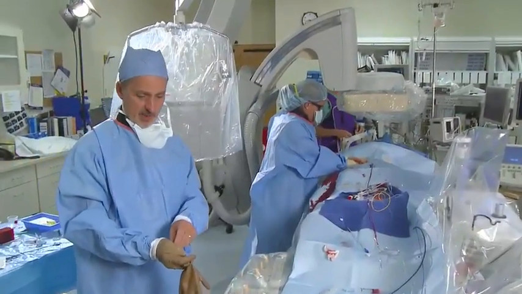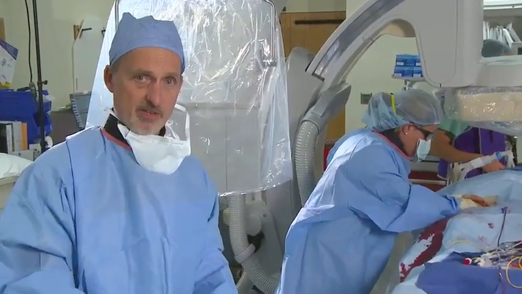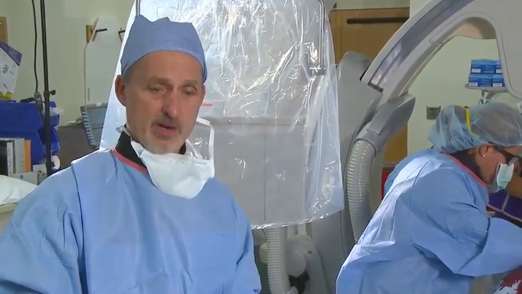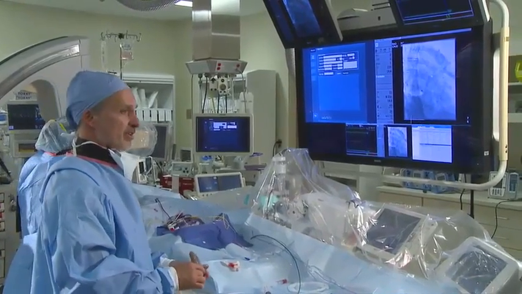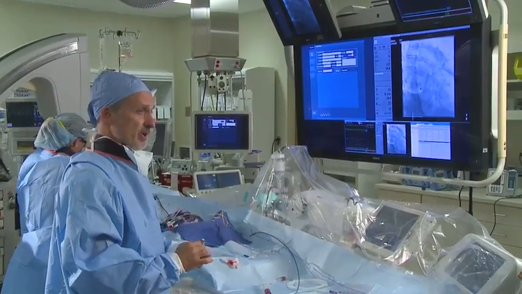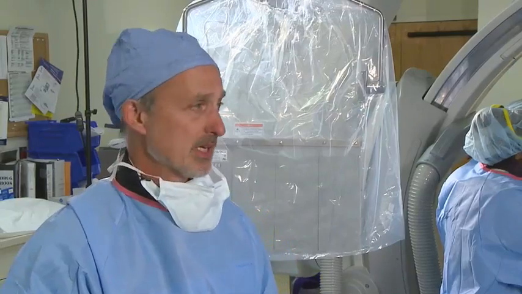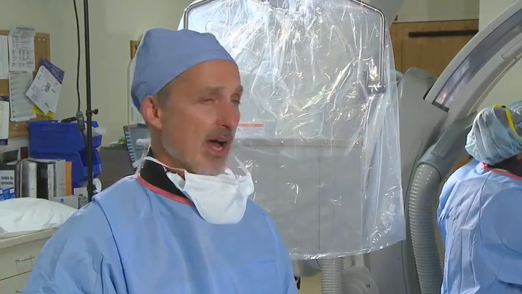So what we wanted to demonstrate with this case is the integration of ultrasound into the procedure room to guide structural heart disease interventions. And it's both an integration of technology as well as an integration of another team to allow us to do these efficient structural heart disease interventions.